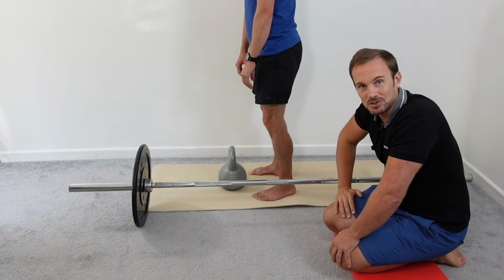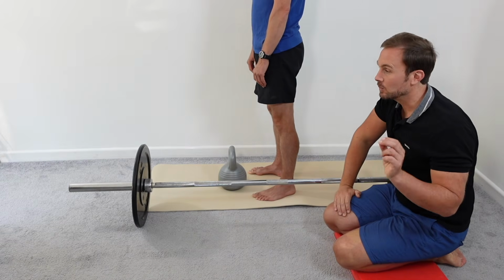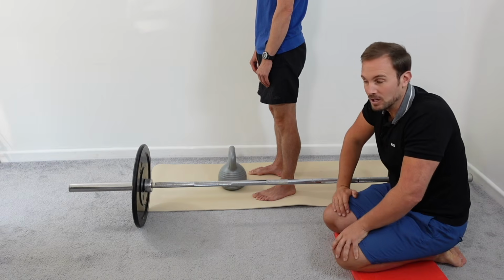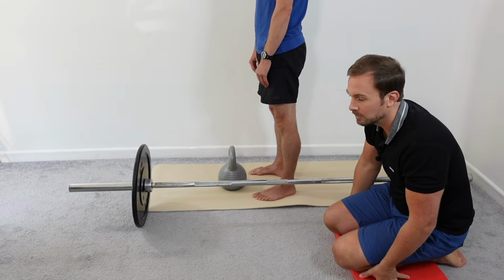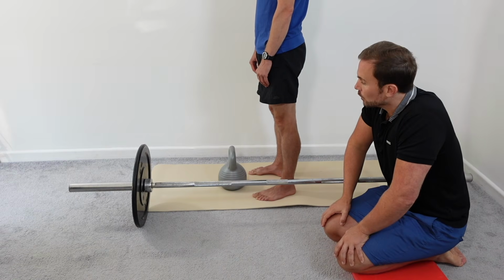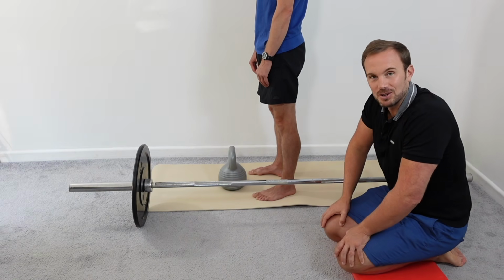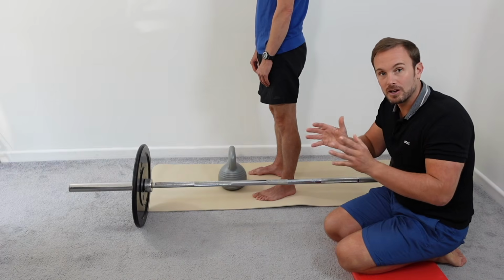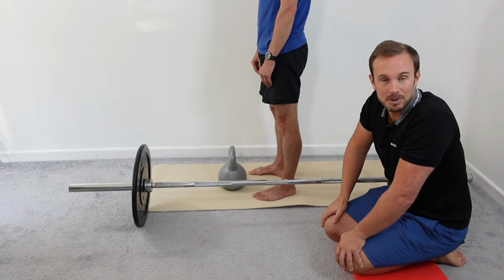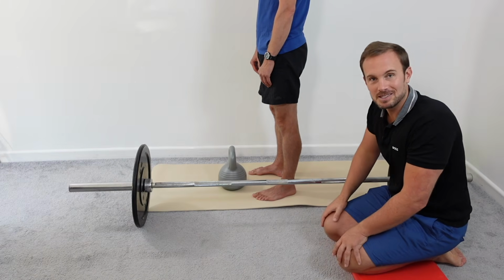So lumbopelvic control is important, and we will return back to that when we do the exercises and the Pilates session. We'll work on lumbopelvic control. Not just because it makes sense from a biomechanical point of view, but also because the research shows that if you can improve lumbopelvic control, it can help to reduce the symptoms of femoroacetabular impingement. So it is a very evidence-based approach.